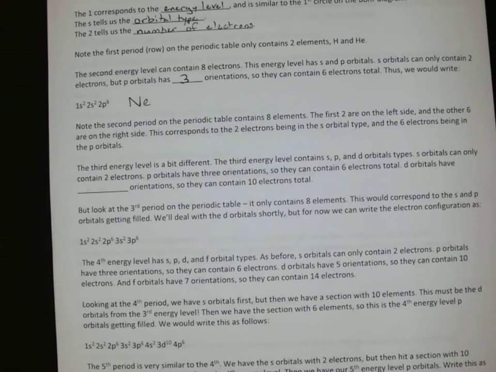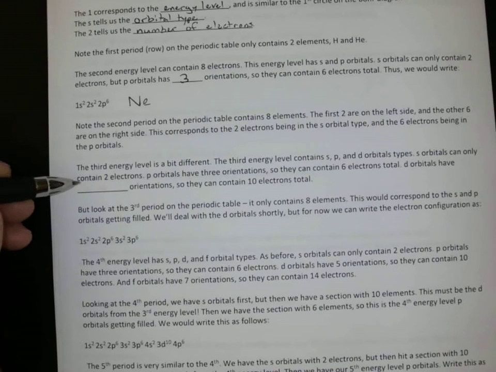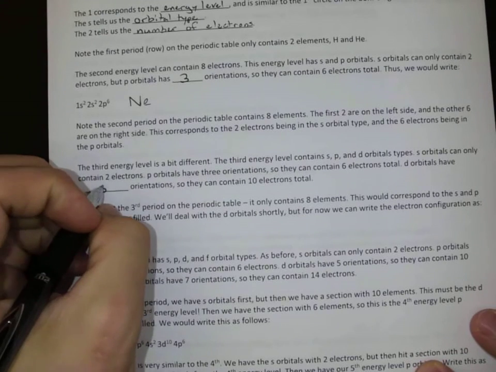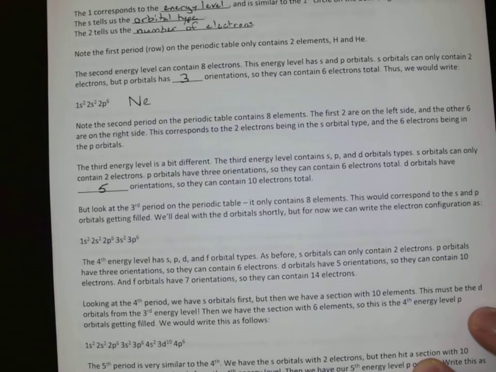So let's look at that again. The third energy level contains s, p, and d orbital types. S orbitals can only contain 2 electrons. P orbitals have 3 orientations, so they contain 6 electrons. D orbitals have 5 orientations, so they contain 10 electrons.